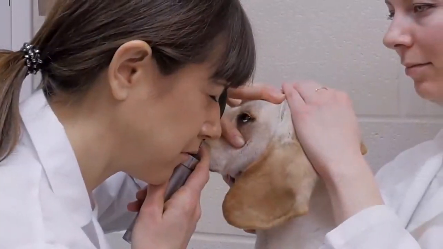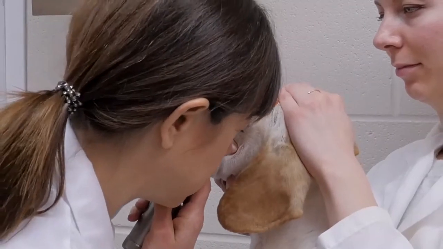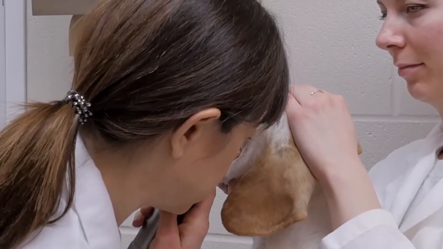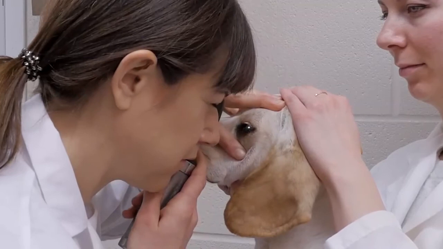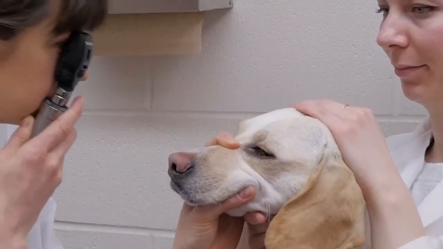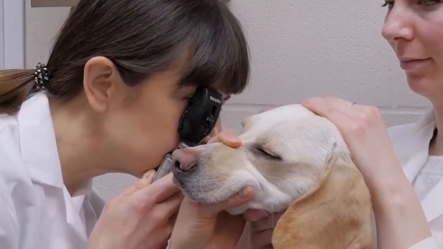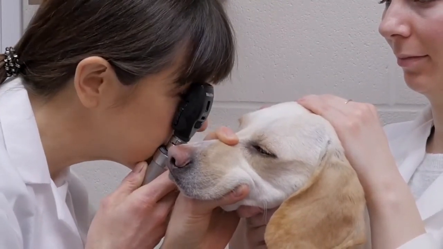Once the tapetal reflection is located, the examiner moves to a point approximately 2 to 3 centimeters away from the patient's eye to focus on the retina. To avoid interference between the patient's and examiner's noses, the examiner should use the left eye to examine the animal's left eye and the right eye to examine the animal's right eye.